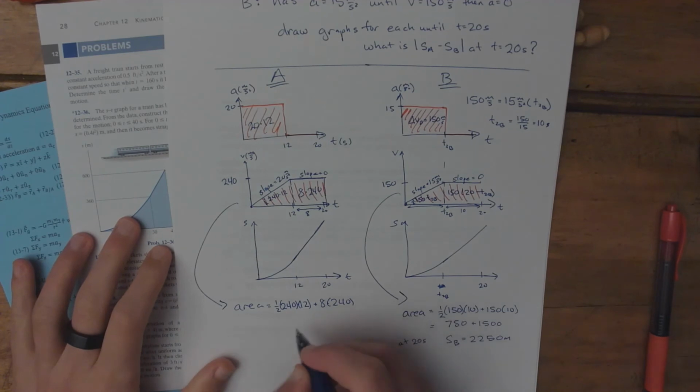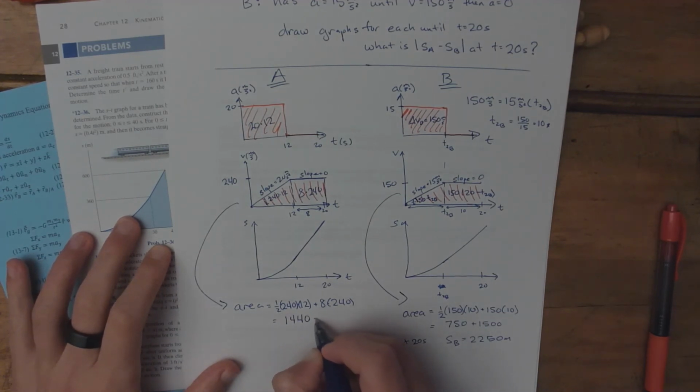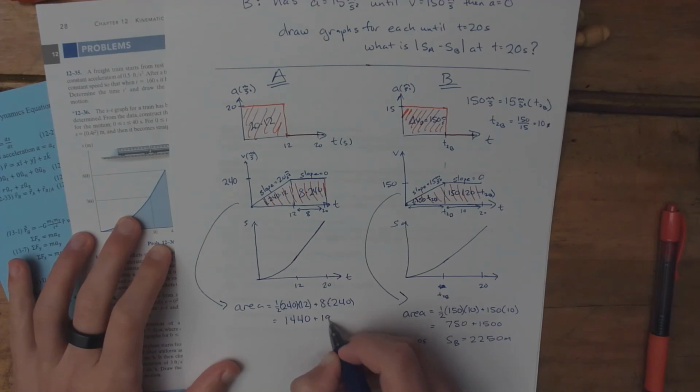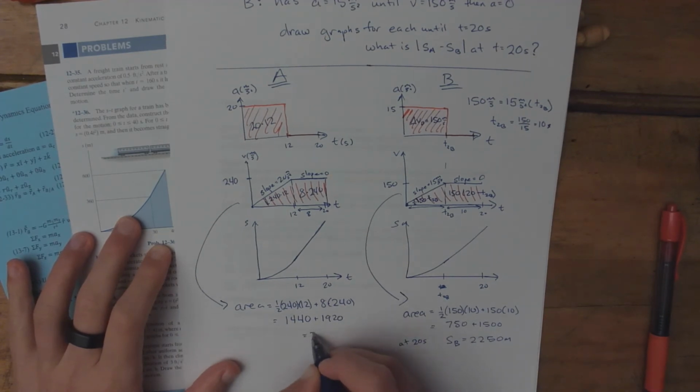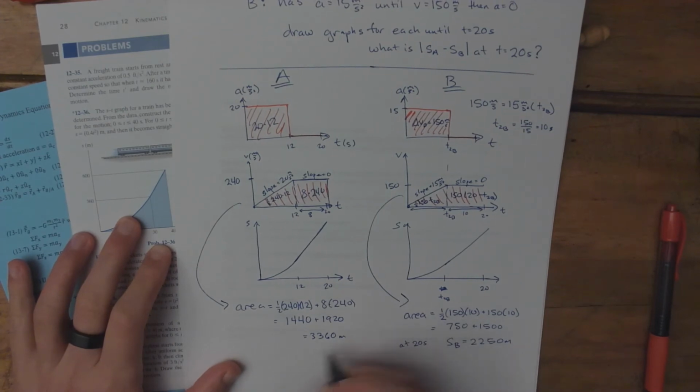And that is 1,440 plus 1,920, which is 3,360 meters. That's the position of rocket A at 20 seconds.